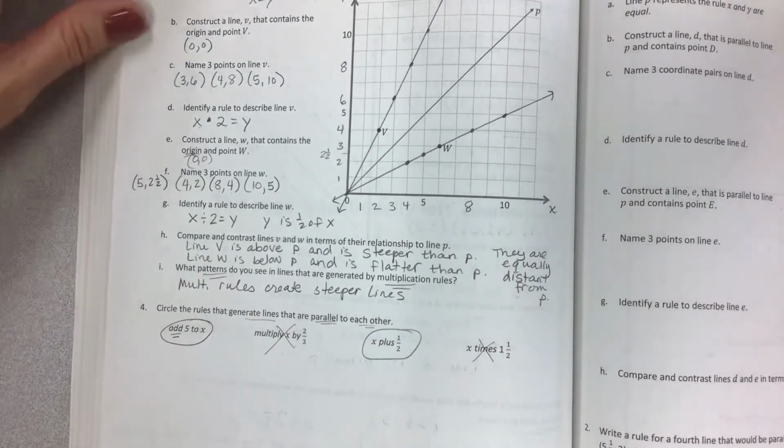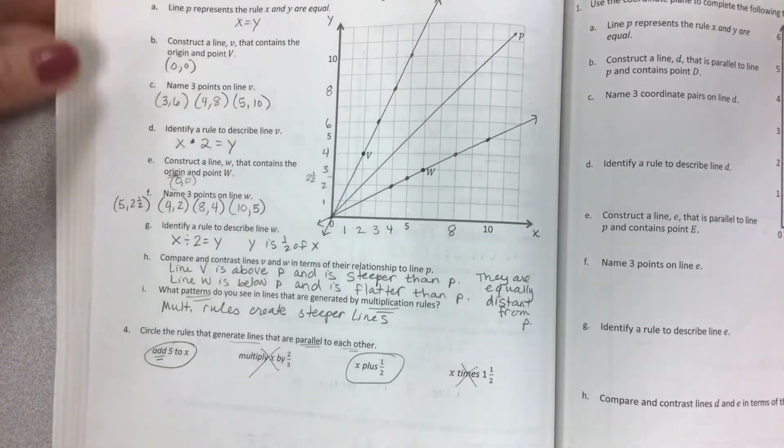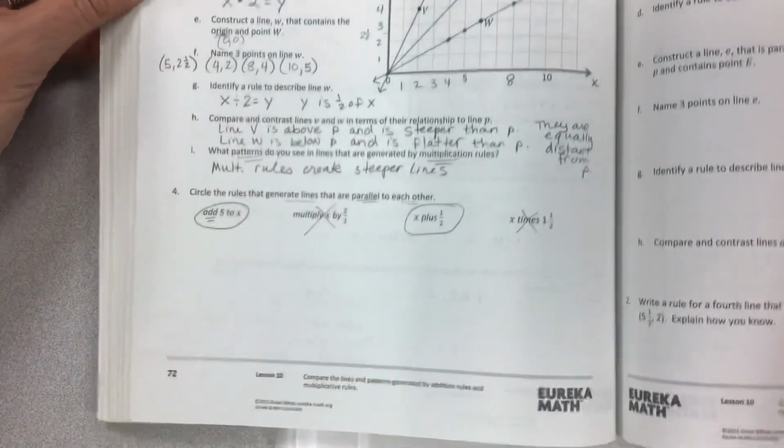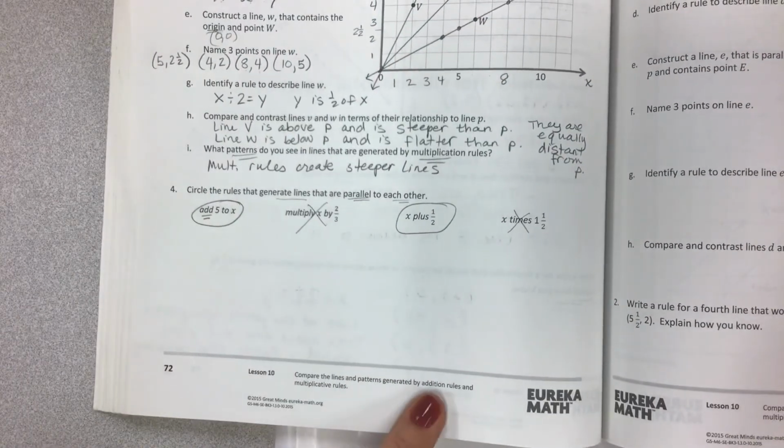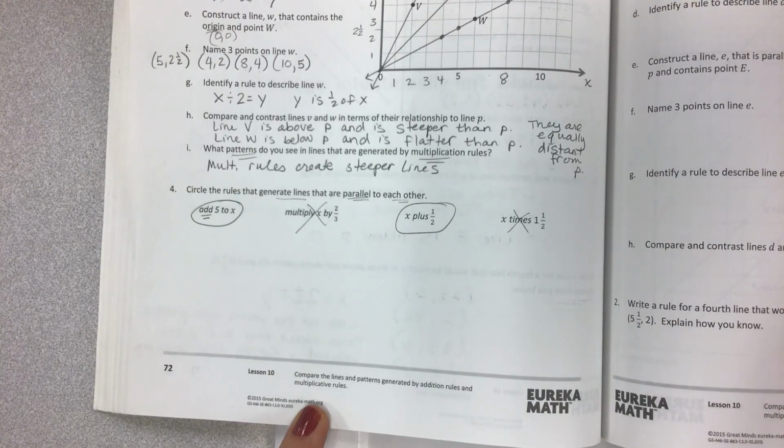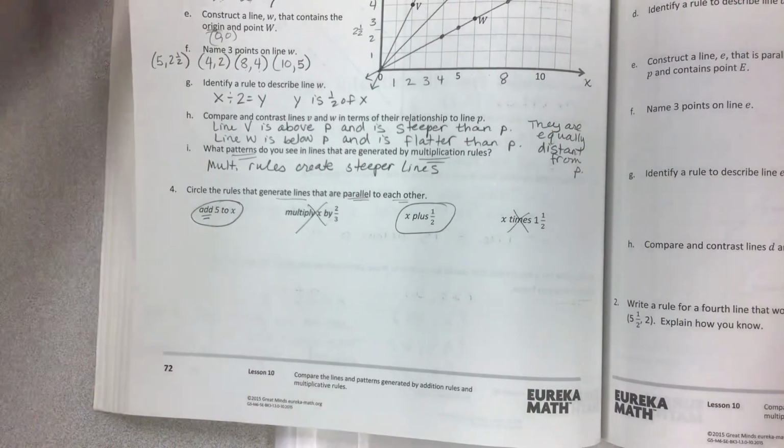So that is lesson 10. I hope you guys understand about these patterns that are created by addition rules and multiplication rules. That's a fancy word, multiplicative rules.